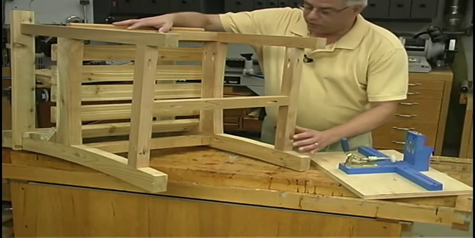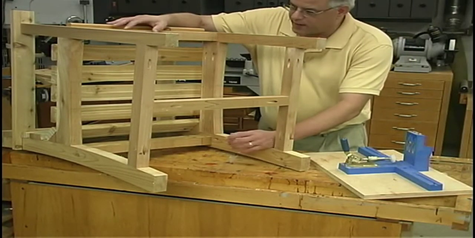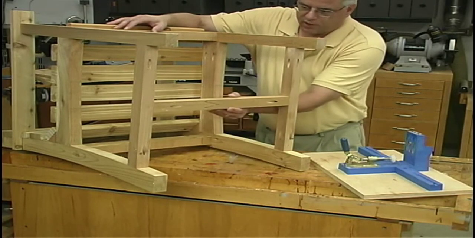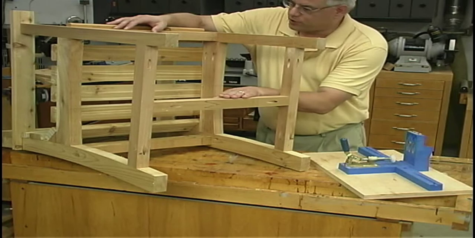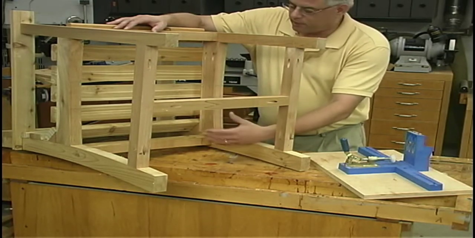Now, as I mentioned already, this is my prototype chair. It's going through a variety of changes. I'll be lowering the seat a little bit. I'll be altering the lower stretchers, raising the armrests up and so forth.